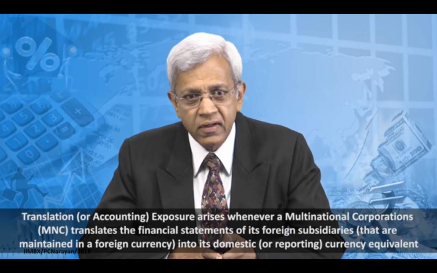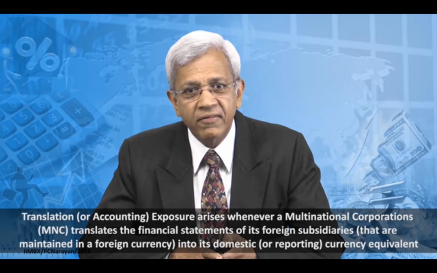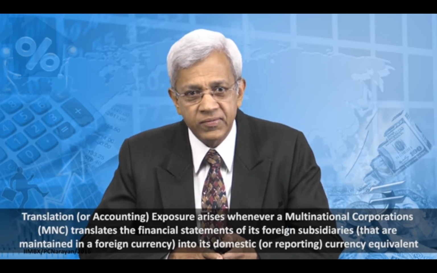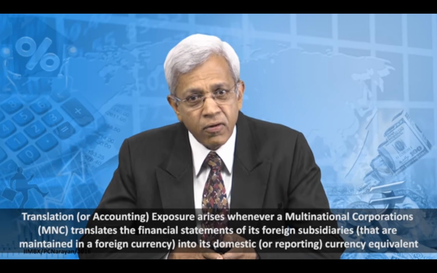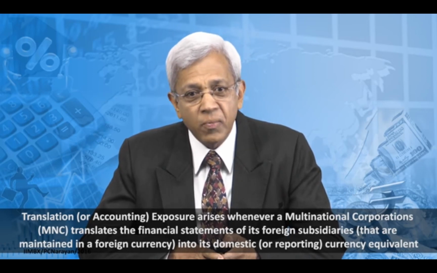Translation exposure, sometimes referred to as accounting exposure, arises whenever a multinational corporation, an MNC, translates the financial statements of its foreign subsidiaries that are maintained in a foreign currency into its domestic or reporting currency equivalent. This is necessary to enable the MNC parent to present the consolidated financial statement of its global operations. The process of translation is very simple.